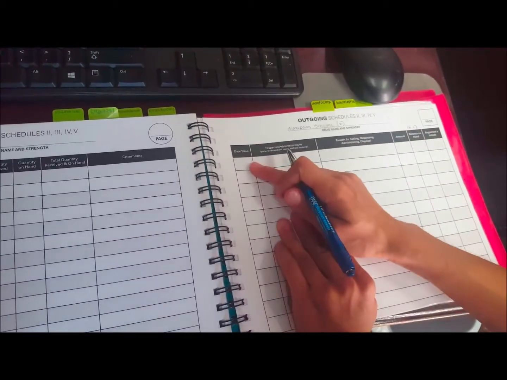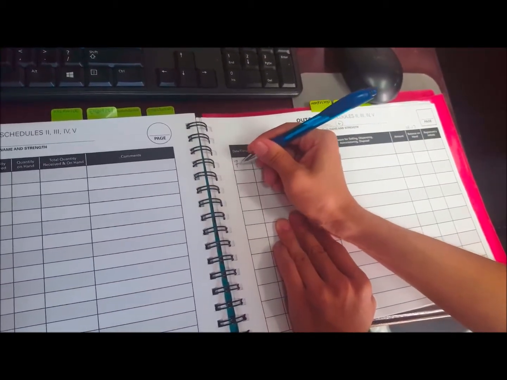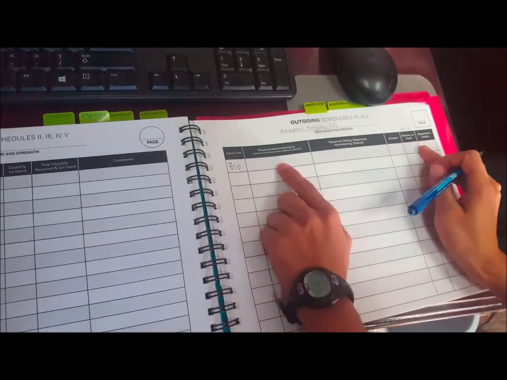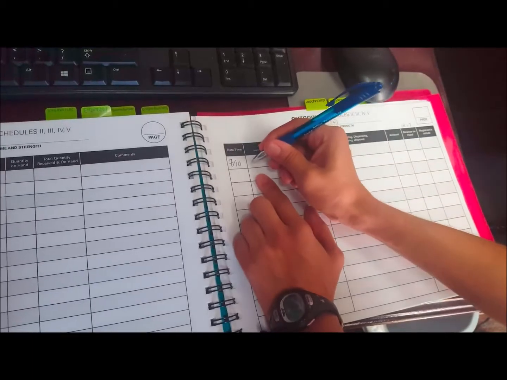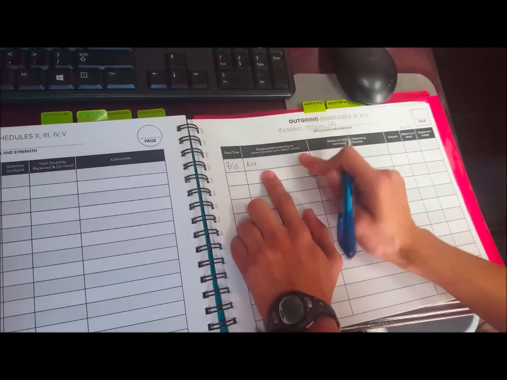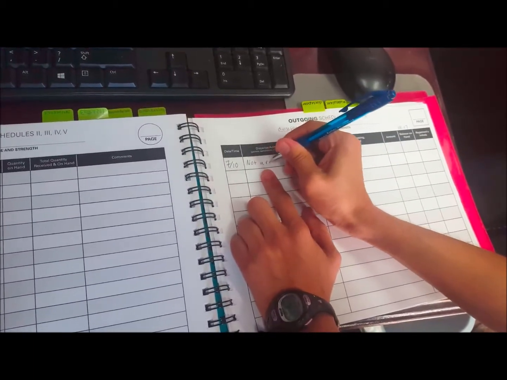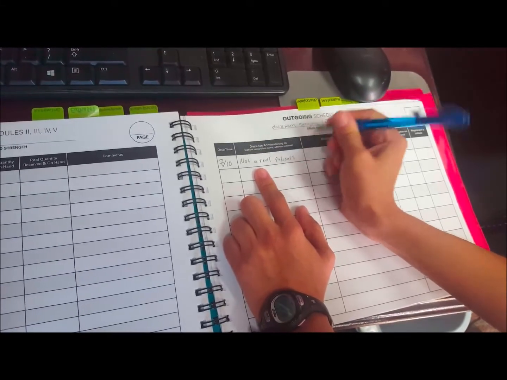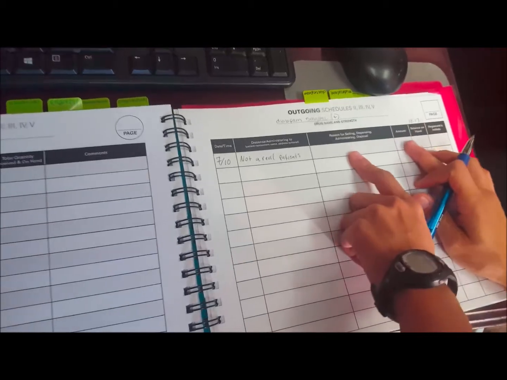So I'm going to show how we input controlled substances onto our log. So first we would input the date, like so. We are not actually inputting a real patient in here, but if we were, we would just put the name of the patient. For the purposes of demonstration, we're just going to do it like this.